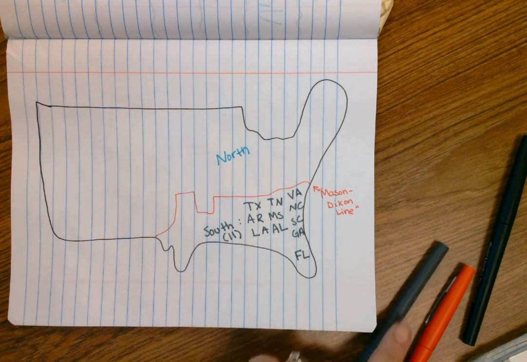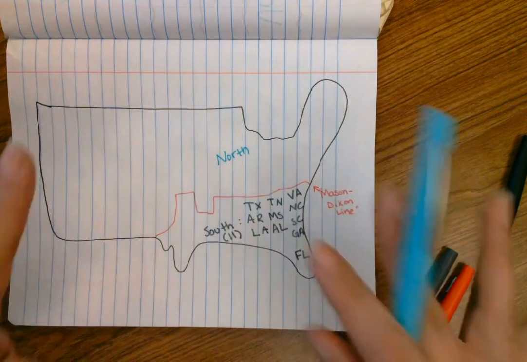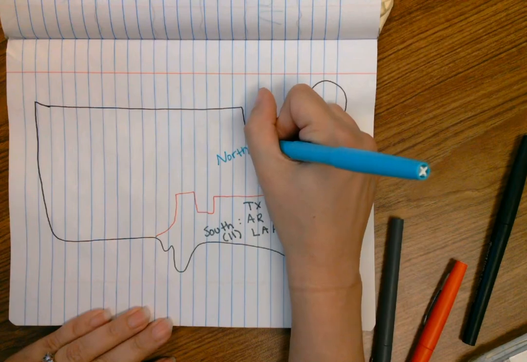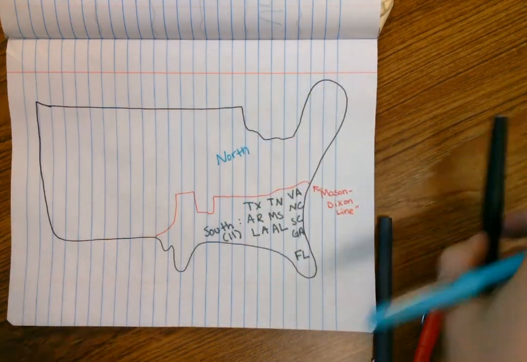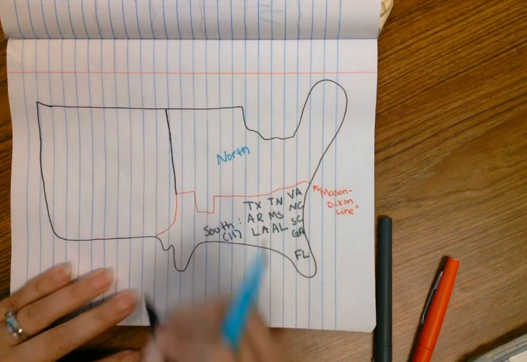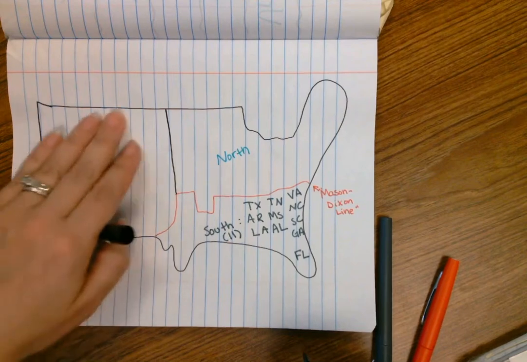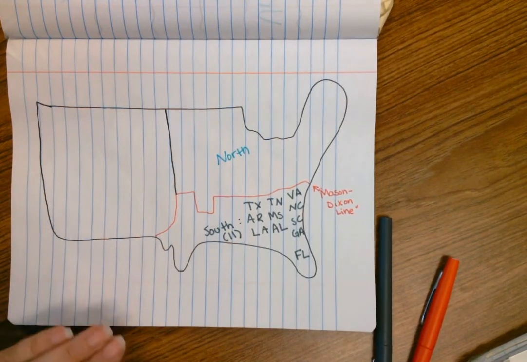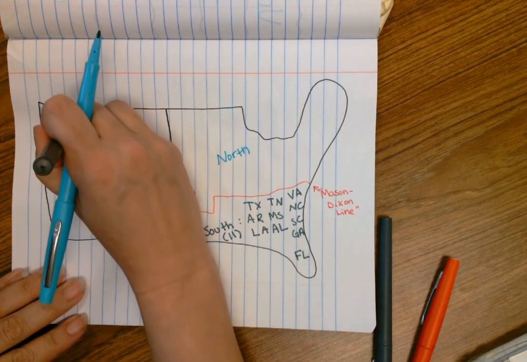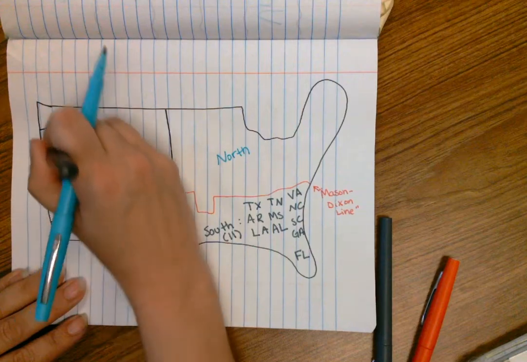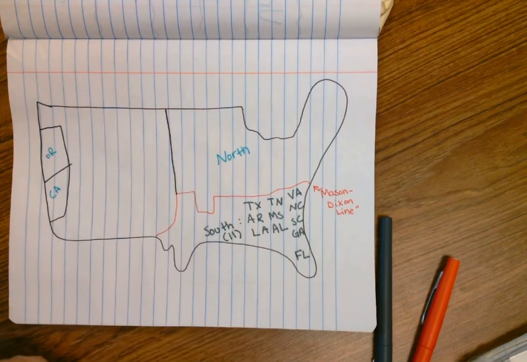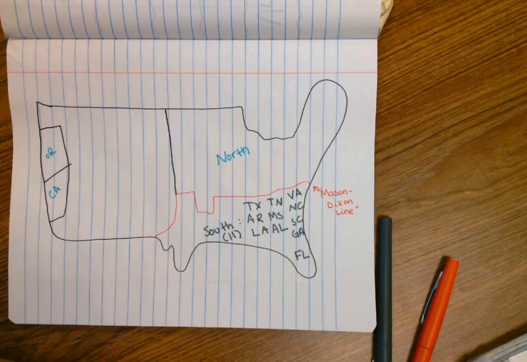In the North, I have a whole bunch of other states. We're not going to list all of them because that's a lot. What I do need to recognize is that I have territory that is not yet becoming states over here to the west. Further over to the west, we can remember that we had Oregon and California. Those are both going to join our Union forces.